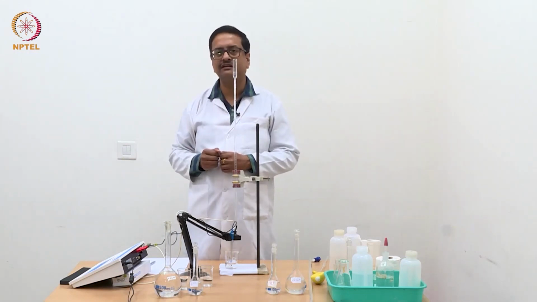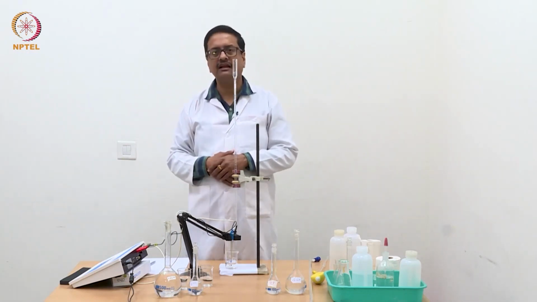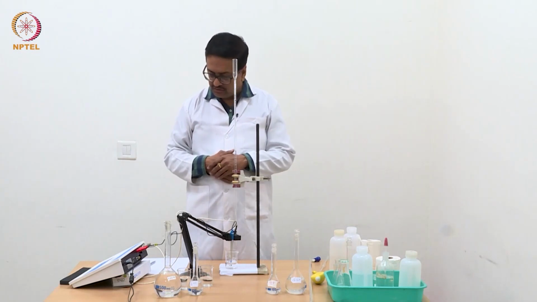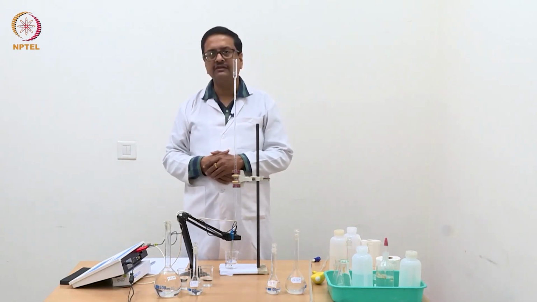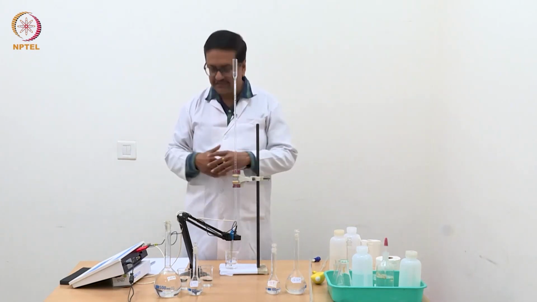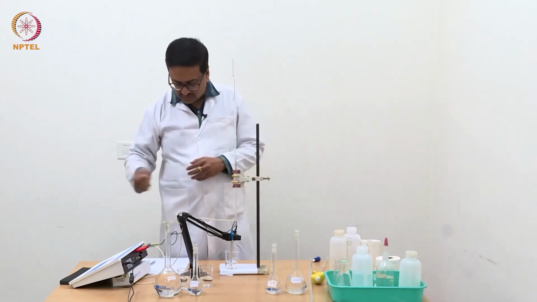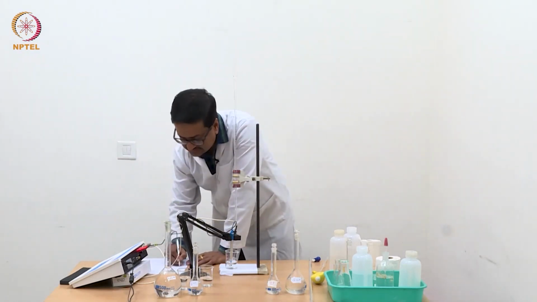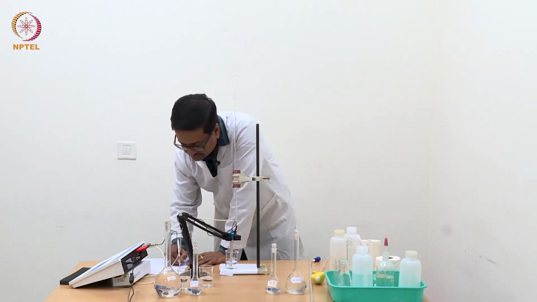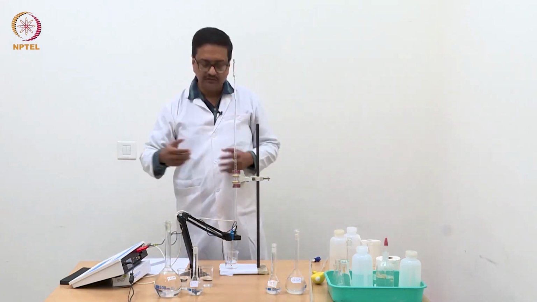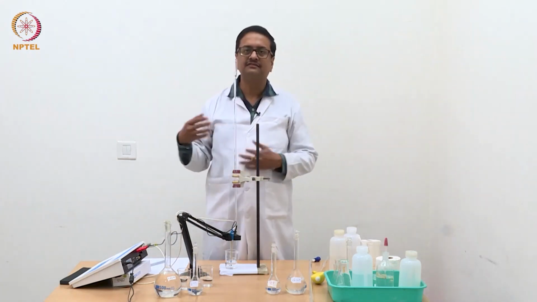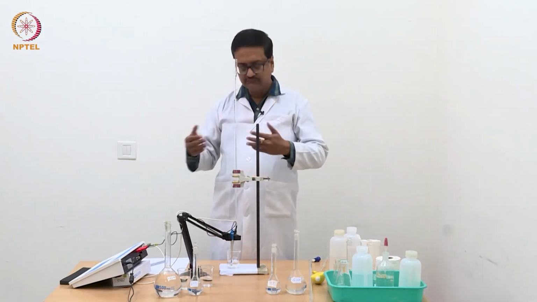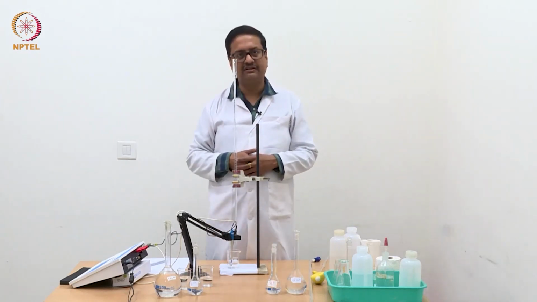That means the conductance has decreased significantly from where we started, which was 1.25 millisiemens. We will continue this addition till we see some increment in the conductance, which will indicate that the equivalence point has been reached.